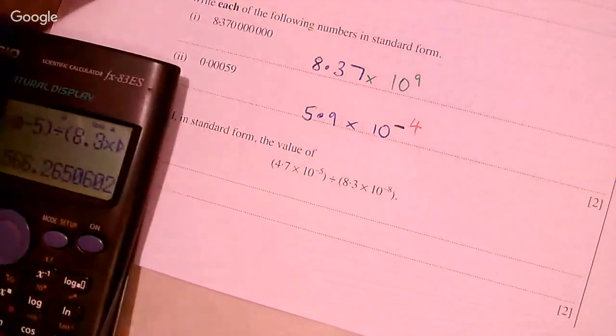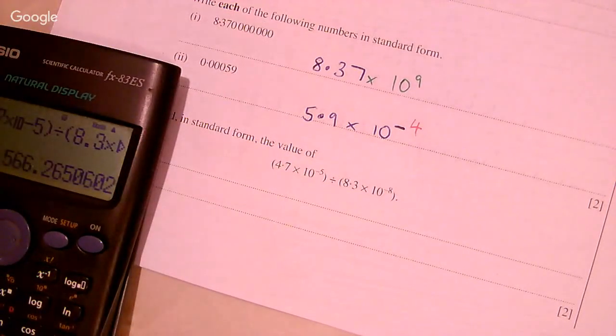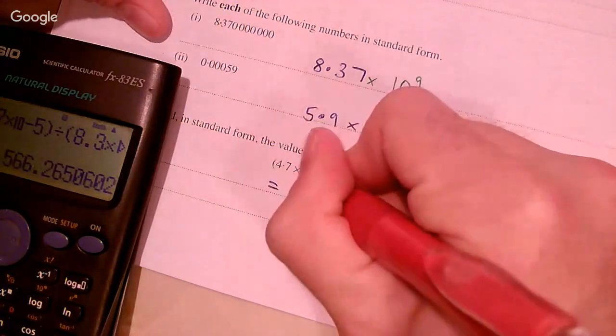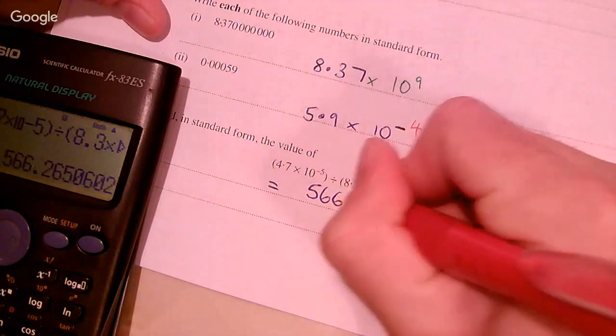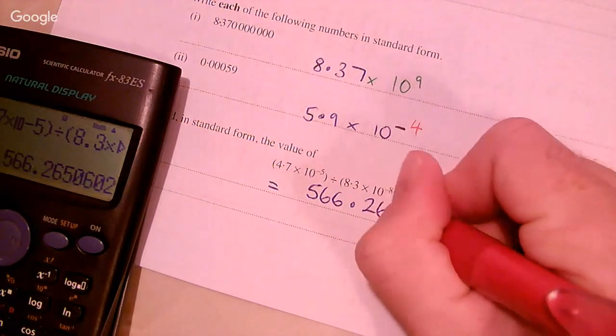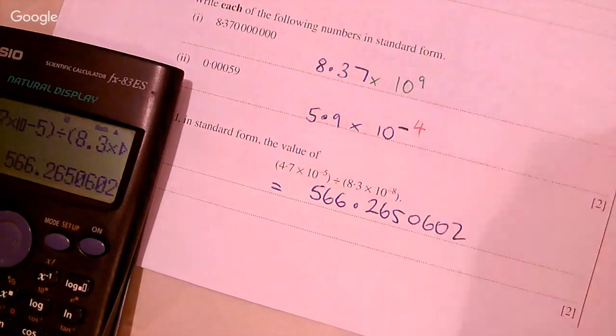So we've got that answer there, which is quite a reasonable answer. You don't need to put that into standard form. That's why your calculator's not done it. Now, it's worth 2 marks. If you write this one here, you will definitely get one of the marks. Okay? So we're going to get 2650602. That's the entire display.